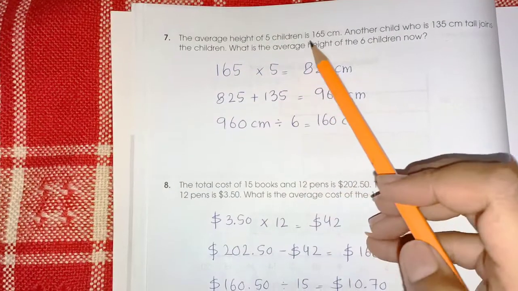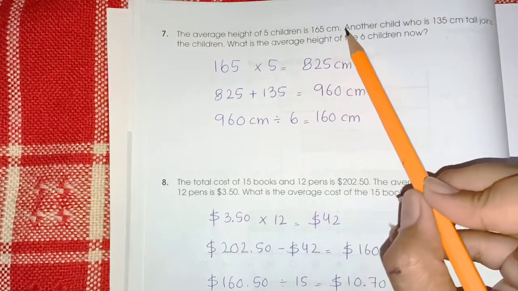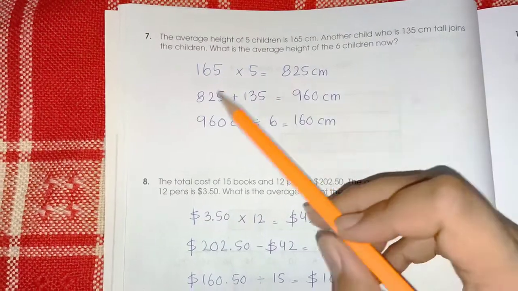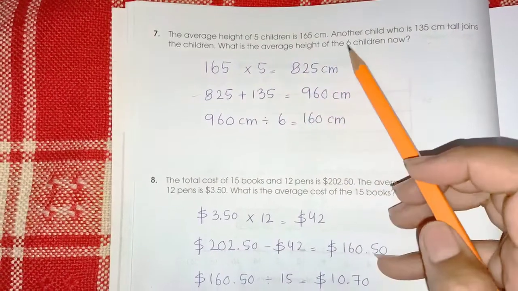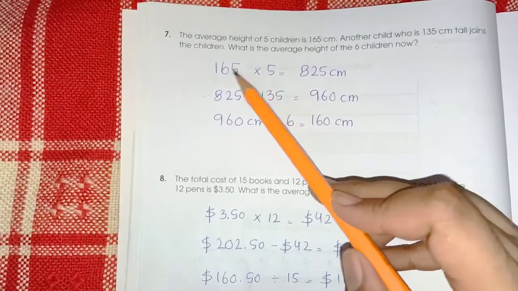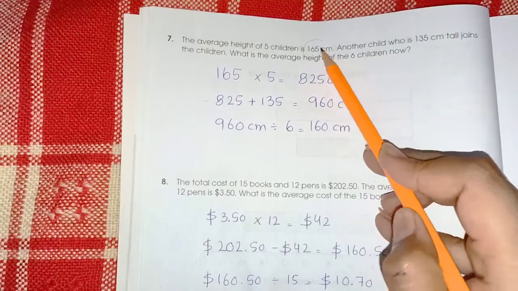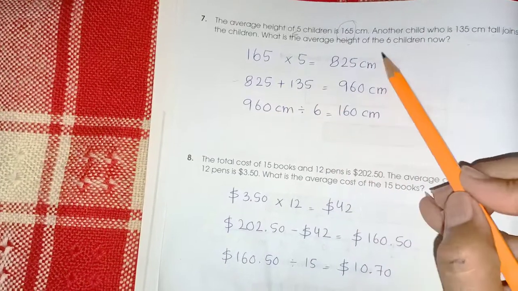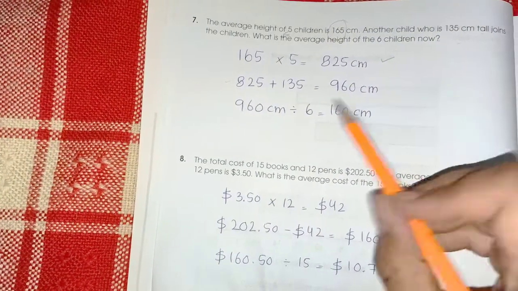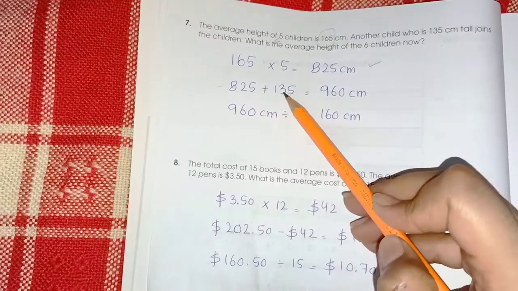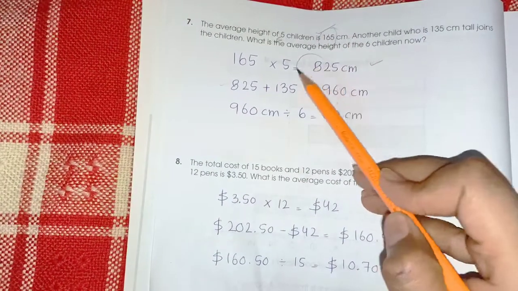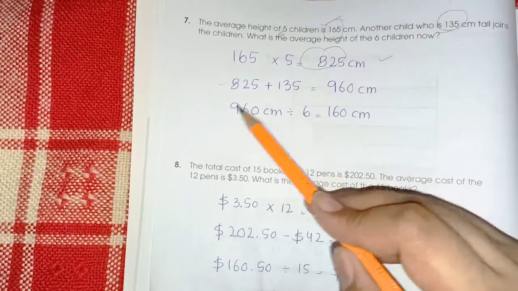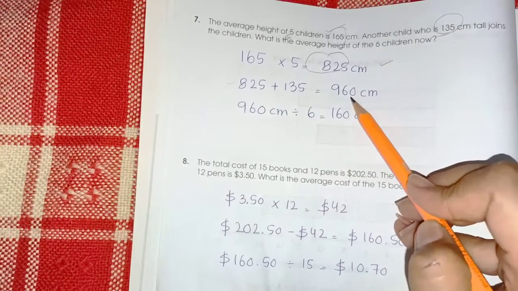The average height of 5 children is 165 centimeters. Another child who is 135 centimeters tall joined the children. What is the average height of the 6 children now? So 165 multiplied by 5, because this is the height of 5 children. 165 multiplied by 5 is 825. 825 plus 135, because the last child's height is 135. So 825 plus 135 is 960.